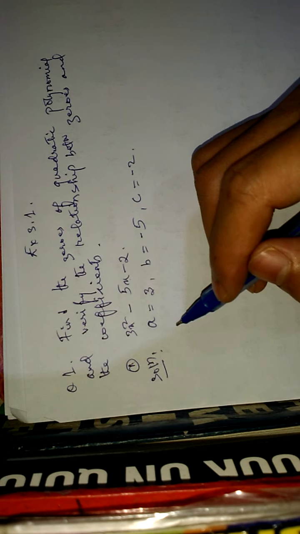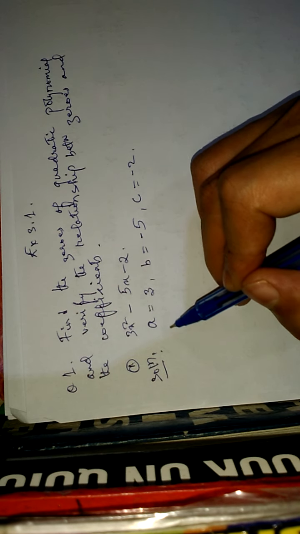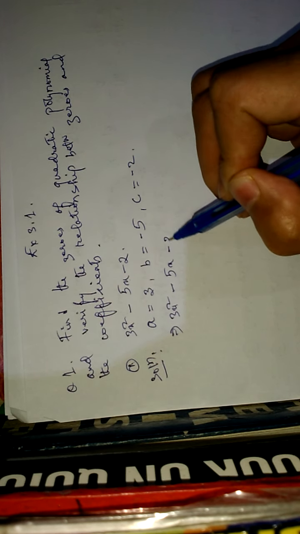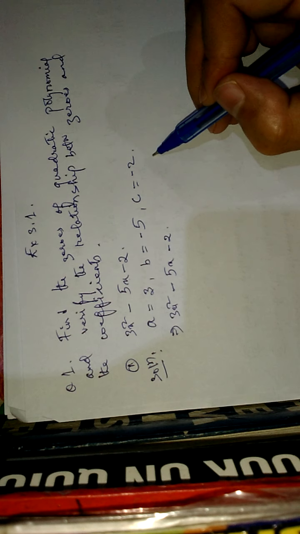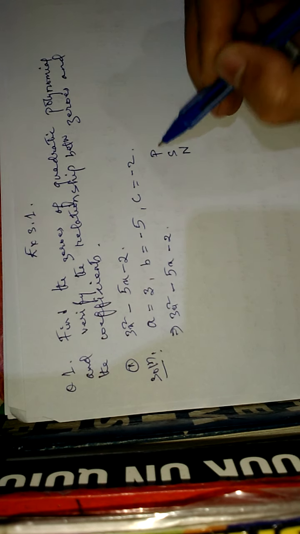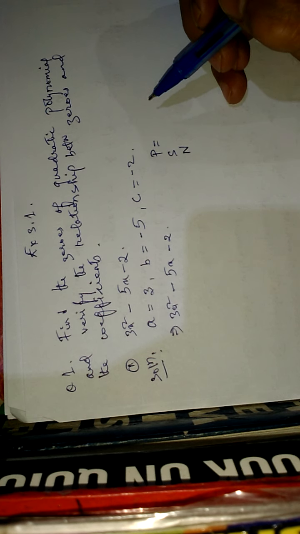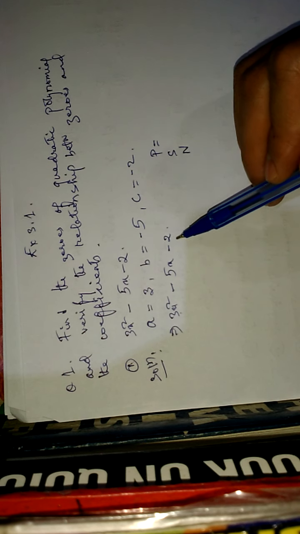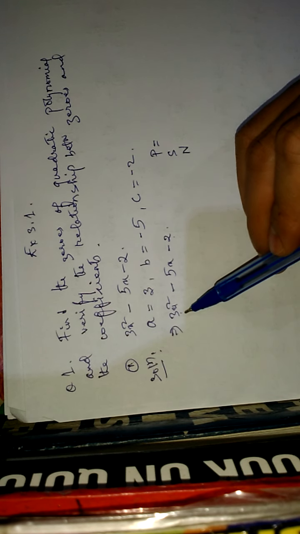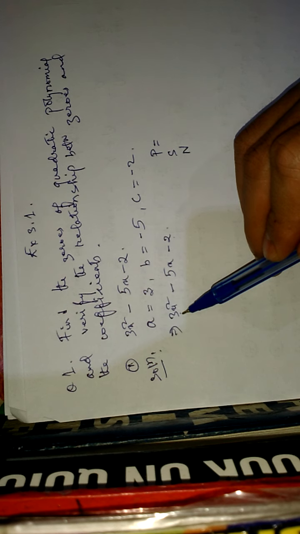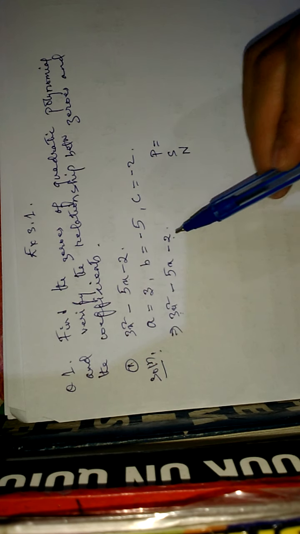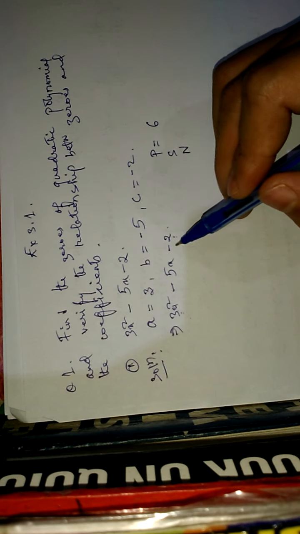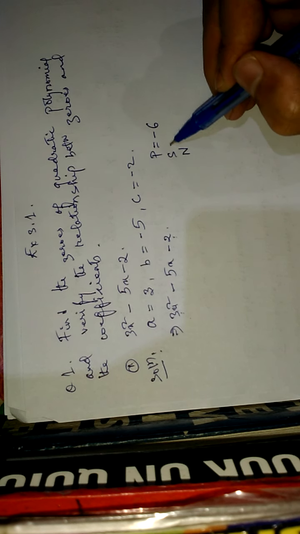Product is when you multiply the coefficient of x squared and the constant term. Here the coefficient of x squared is 3 and the constant term is minus 2. Multiply these two: 3 times 2 is 6, and with the minus, it will be minus 6. This is our product. And the sum is the coefficient of x. Here what is the coefficient of x? Minus 5.